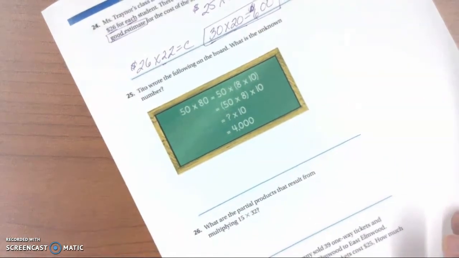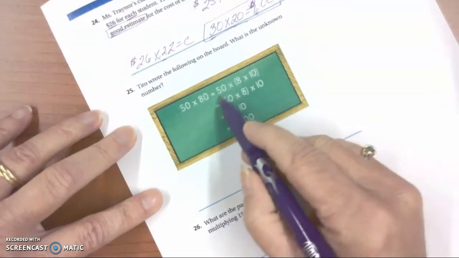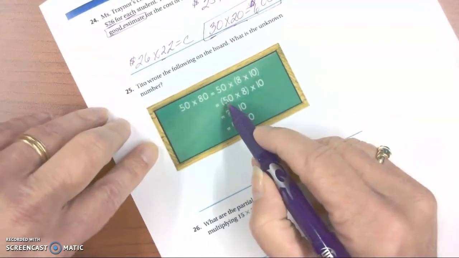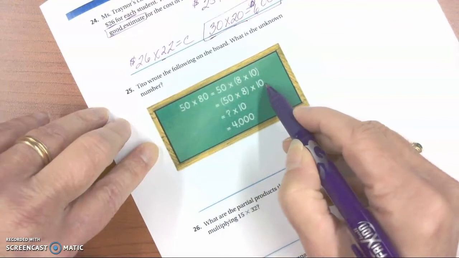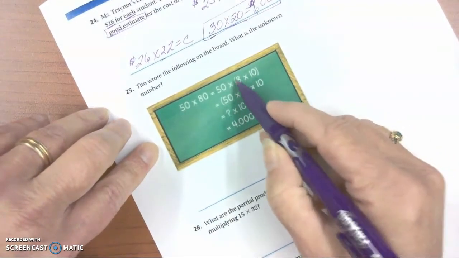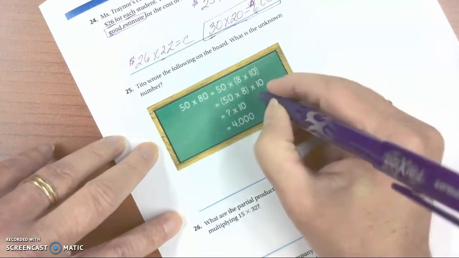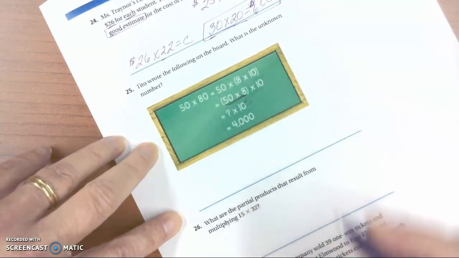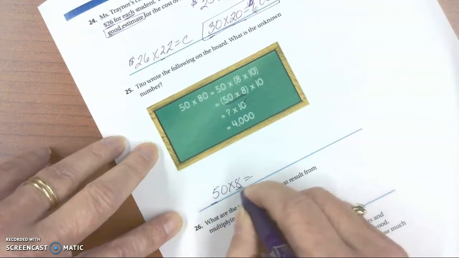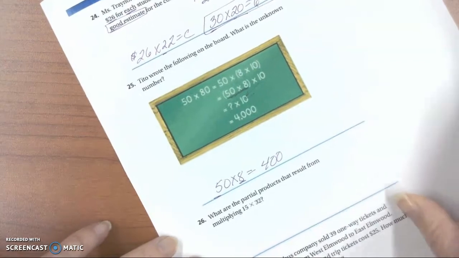Tito wrote the following on the board. What is the unknown number? So we have 50 times 80, we have 50, which is there, and then 8 times 10, which is still equal to 80. So 50 times 8 times 10, we change the grouping here using the associative property. So instead of grouping the 8 and 10, we now have 50 and 8 grouped. And so the 10 is here, so we're looking for the product of 50 times 8. And 5 times 8 is 40, and add a 0, so our missing factor is 400.